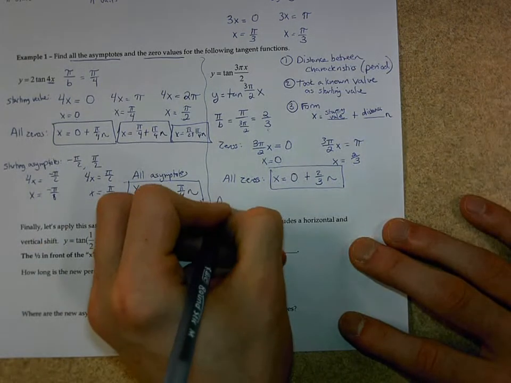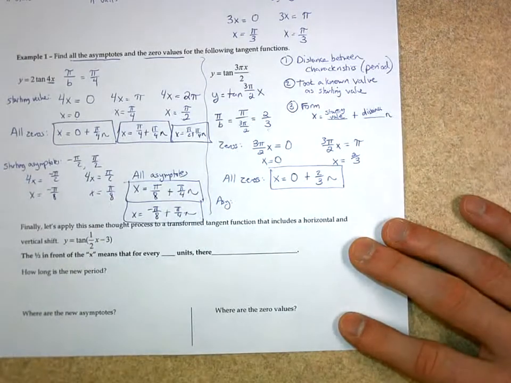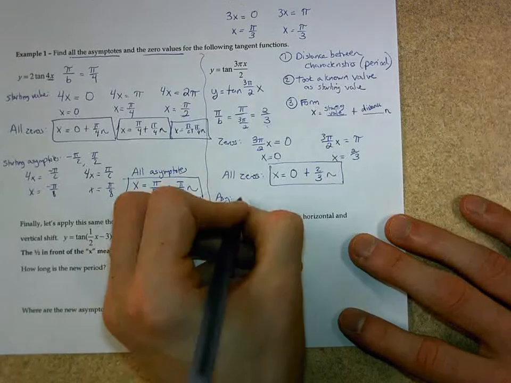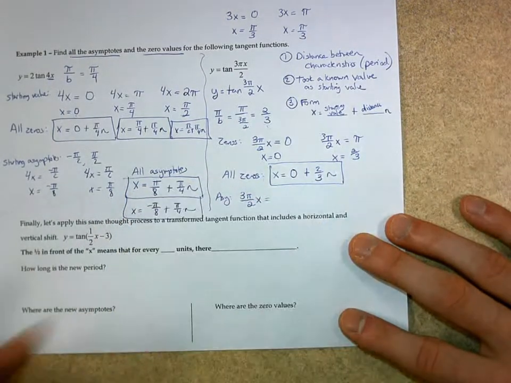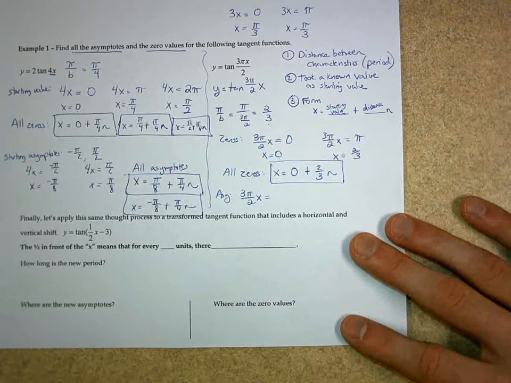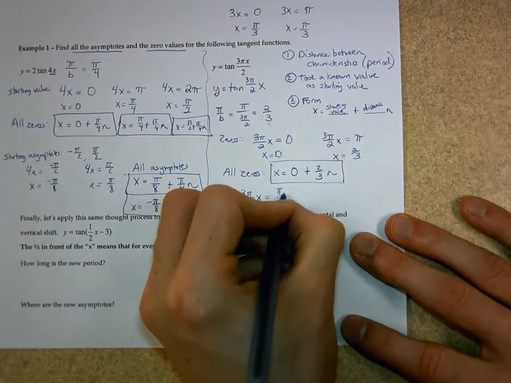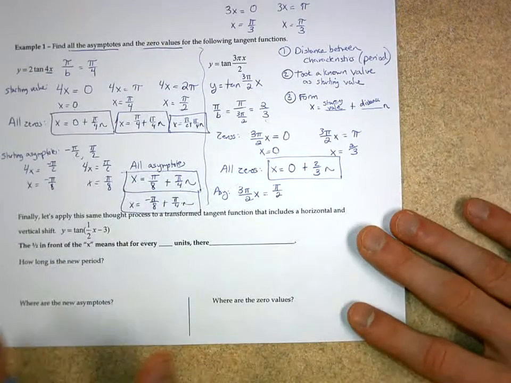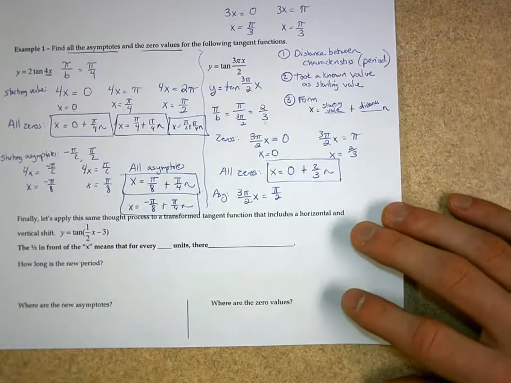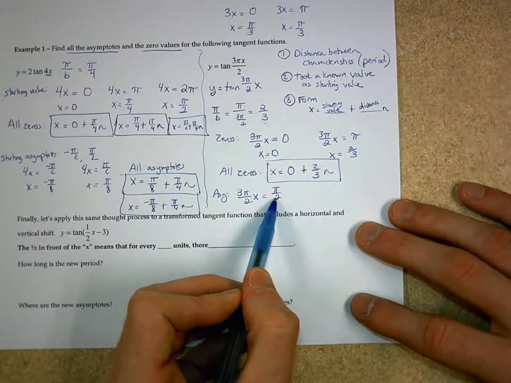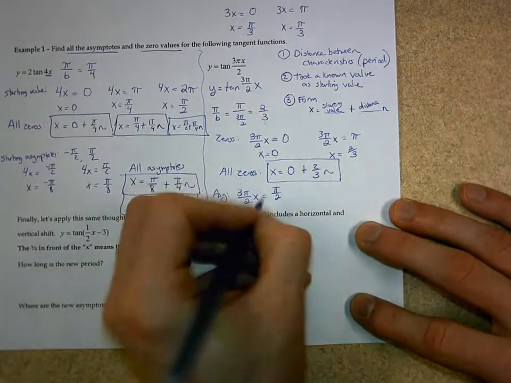And the same thing with the asymptotes then. I'll just do one asymptote here. We know that originally the tangent asymptote is equal to pi over 2. So let's just set 3 pi over 2x, which is the quantity inside the tangent function, equal to one of my originals, which is pi over 2.